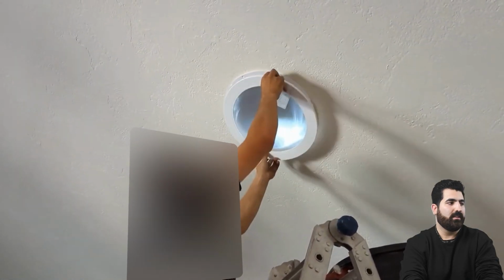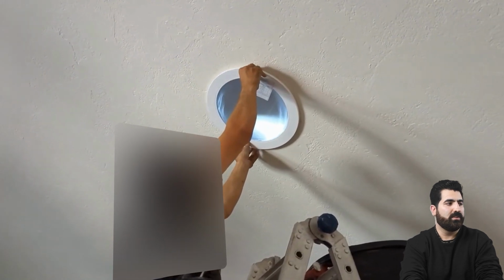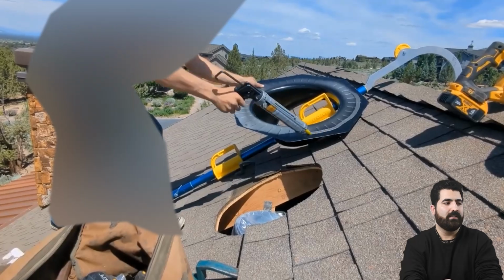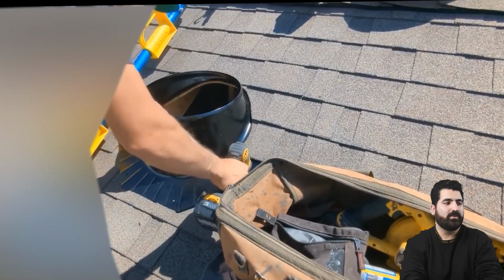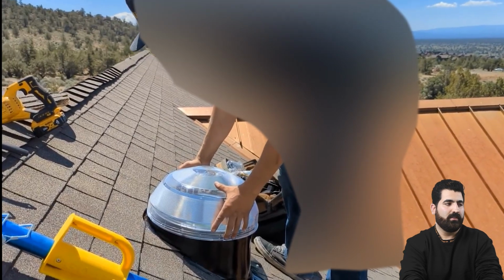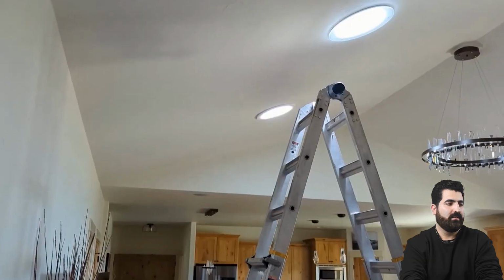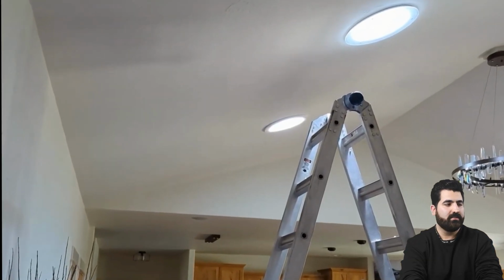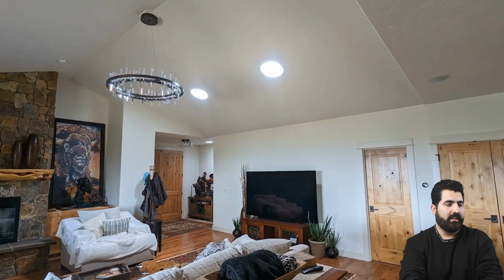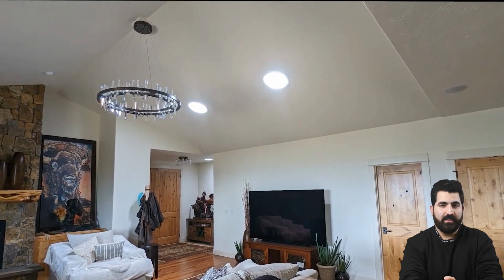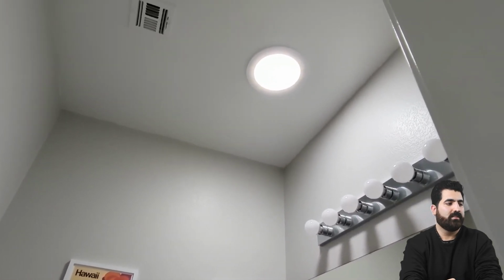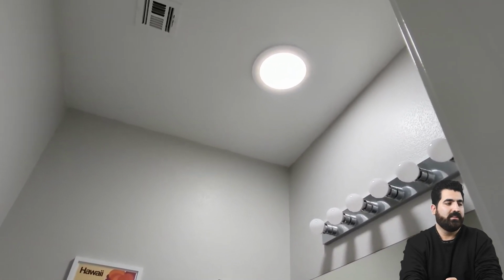Now we connect the decorative trim ring and diffuser to the light pipe. Now we connect the flashing and high impact acrylic dome as an entrance for input of light. Now you can see the results, that it is very effective for brightening, lightening the house without any electricity.